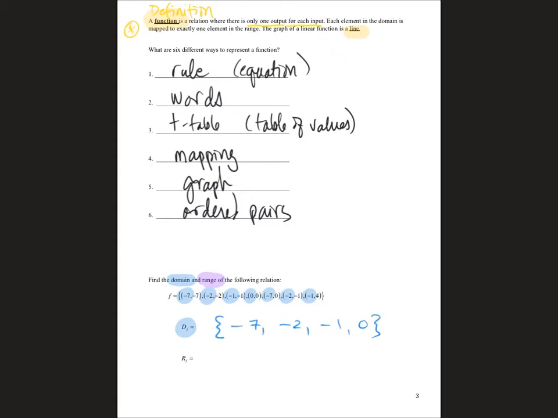Okay, let's do the same thing for the range. Can we identify the range values? They are the y values. So the range as a set in ascending order, not repeating any numbers: -7, -2, -1, 0, and 4. So my question to you is, is this relation a function?